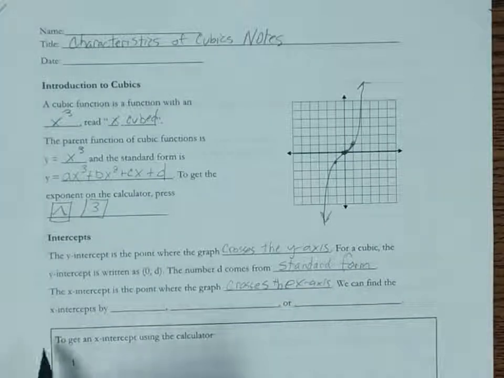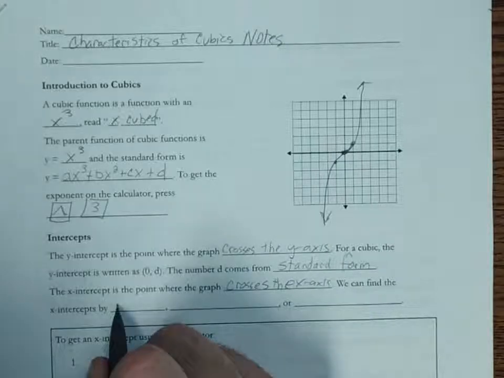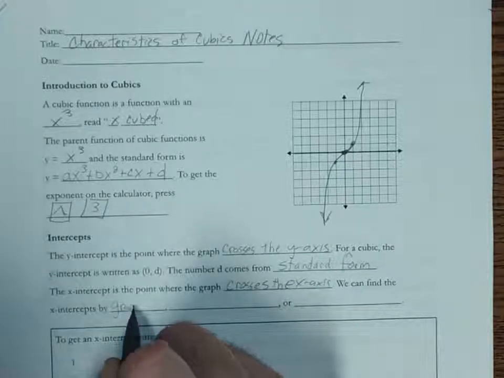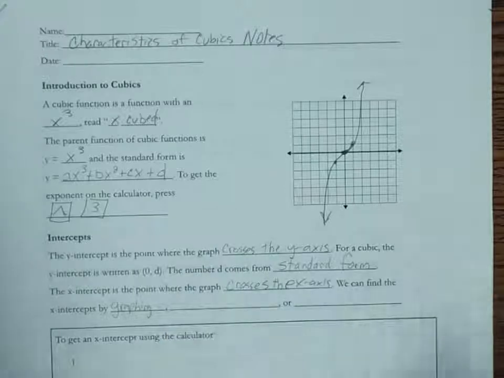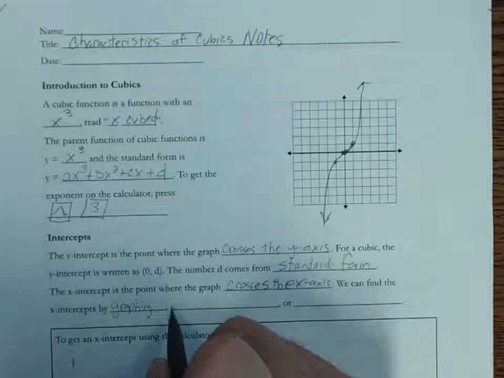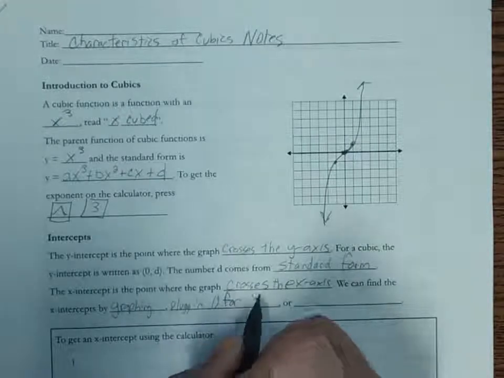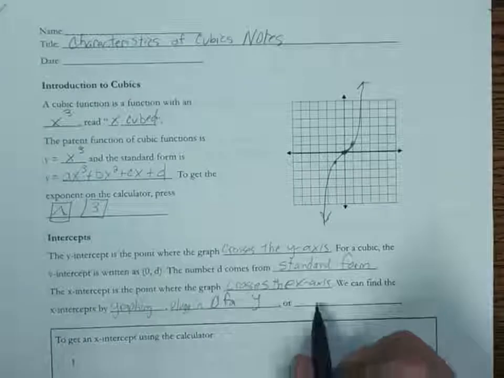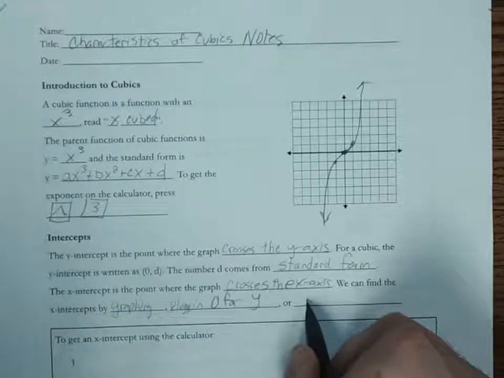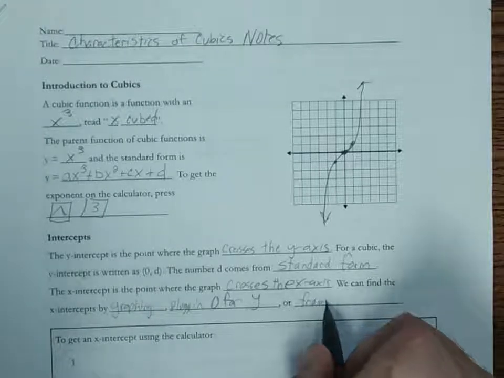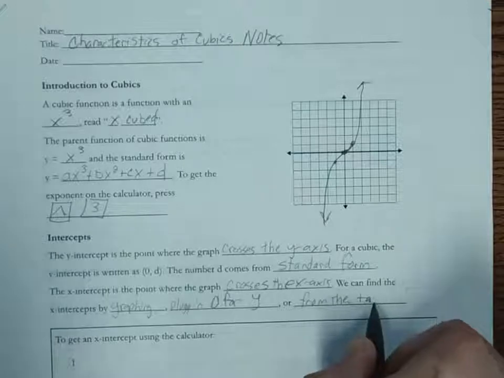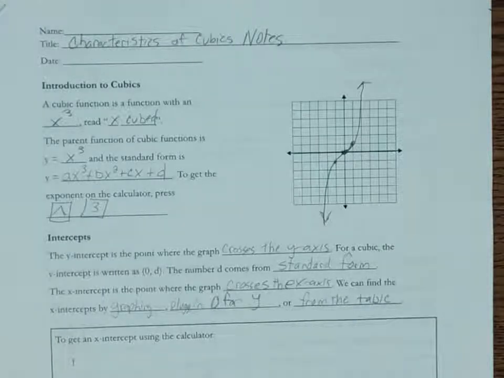Very cool. We can find the x-intercepts one of about 3 different ways. You can do it by graphing, plugging in 0 for y and then solving, or from the table, which is awesome. As far as graphing, this is how you would do it.